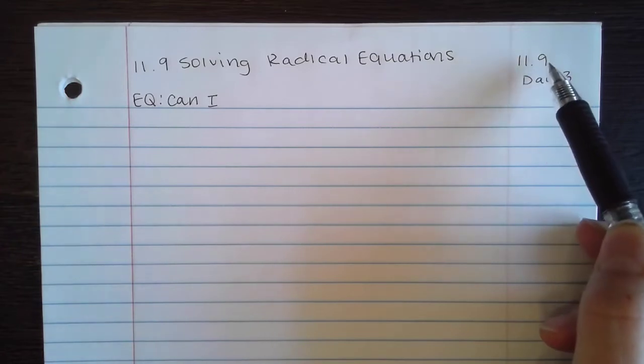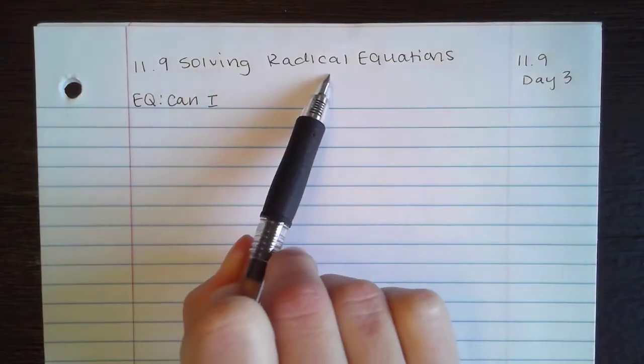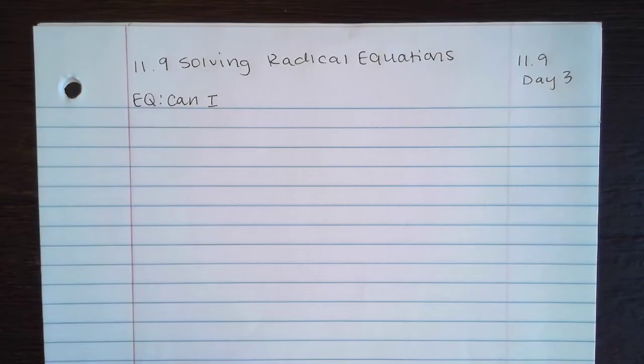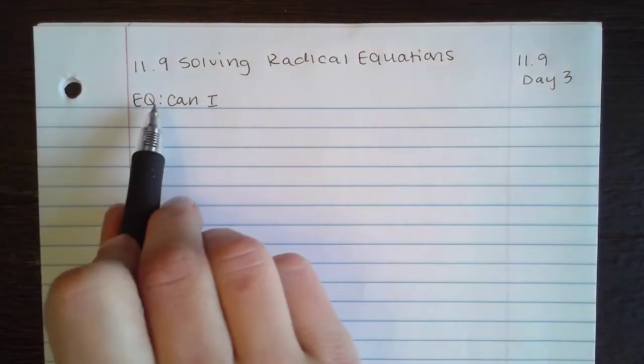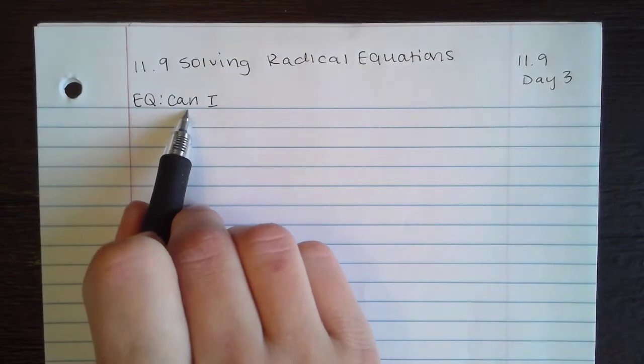I think I talked on our first day of 11.9 about how important solving radical equations is, and that we'd be doing it for quite a few days. So we're only on day 3 with many to come. But our essential question is going to change a little bit today.